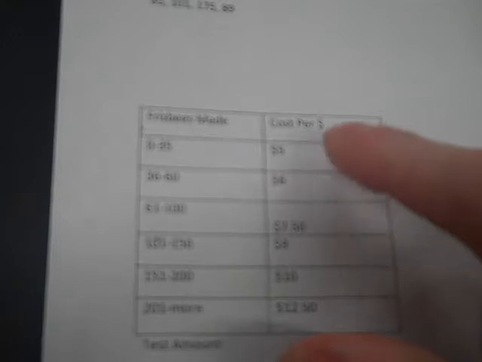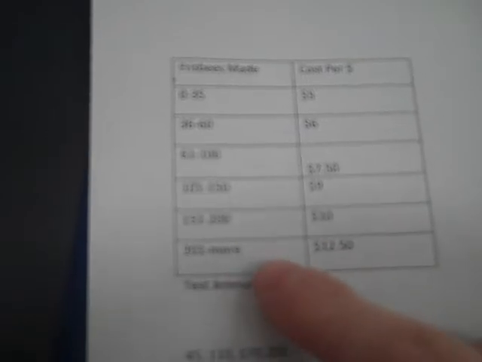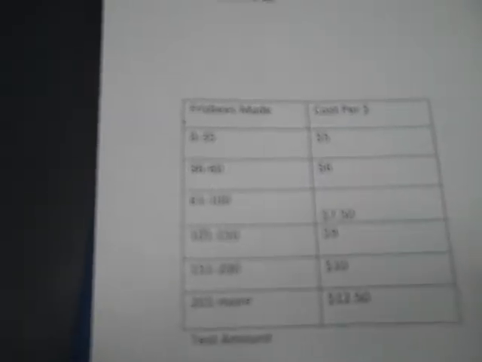We're going to be on the same sheet. This time we're making Frisbees. For everyone 0 to 35 sold, I get $5. Anywhere from 36 to 60 sold, I get $6, and so on. 201 or more at the end is $12.50.